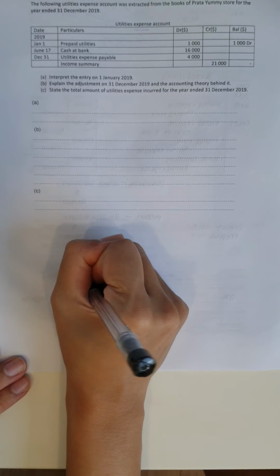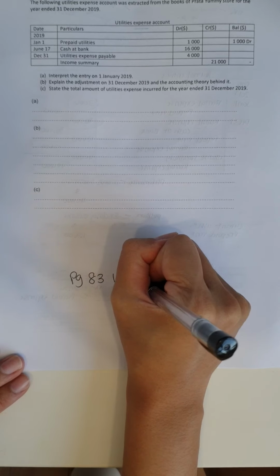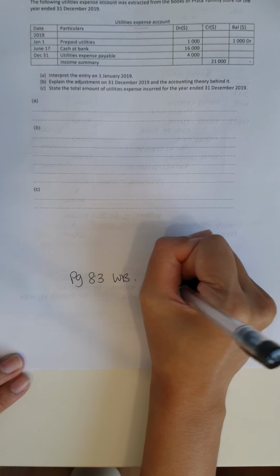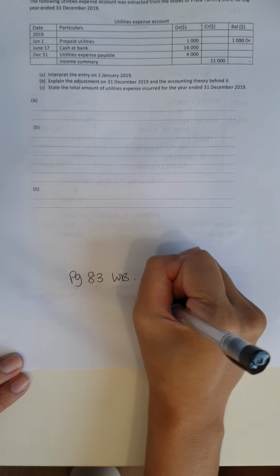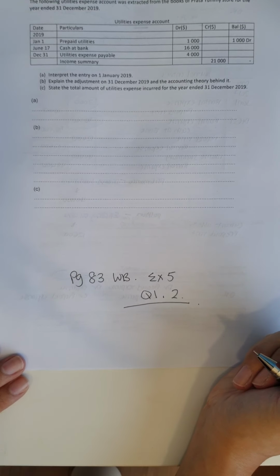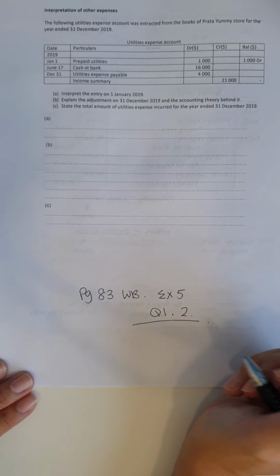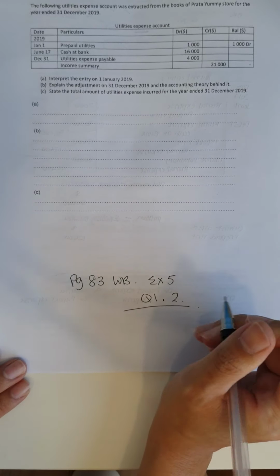If you have no question up to this point, turn to page 83 of your workbook and do exercise 5, questions 1 and 2, then submit into the Google Drive to let me see whether you really understand already or not. If there's any question, I'll go through these 2 questions. Okay, that's all.